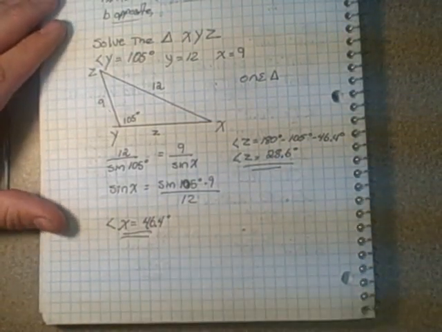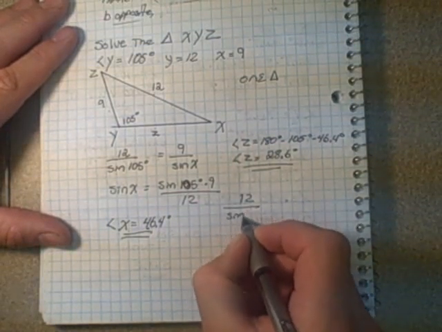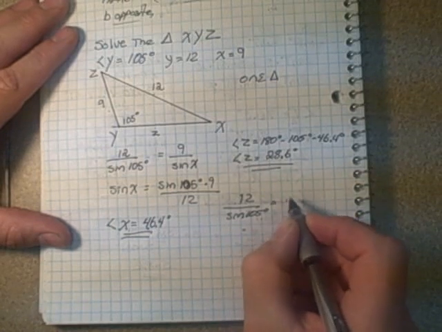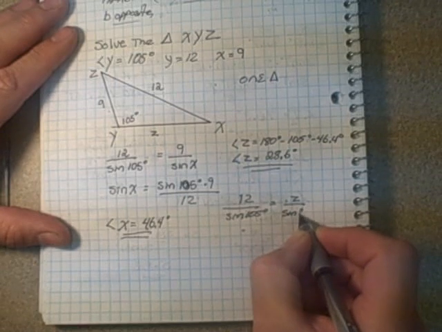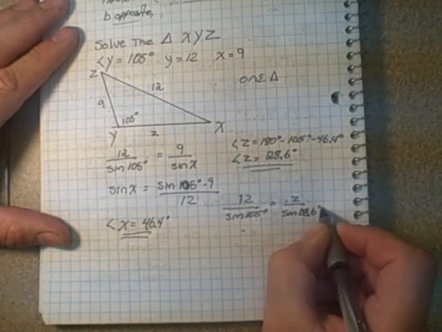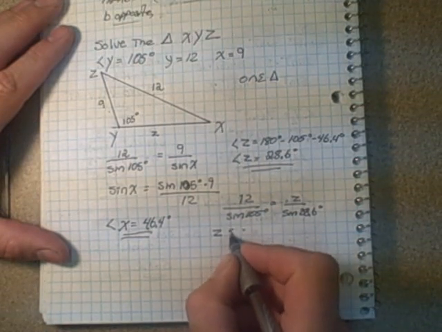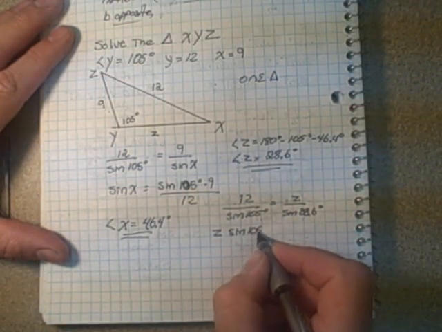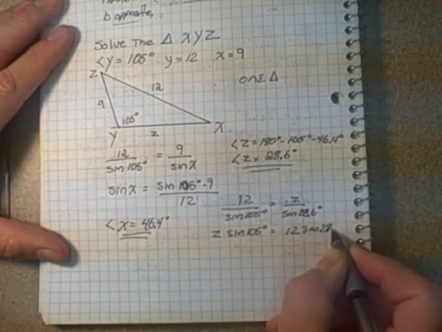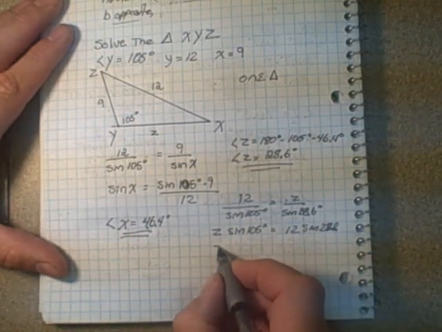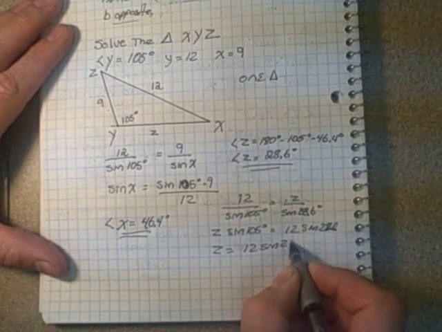And then we just have side z to calculate. So 12 over sine 105 is equal to the same thing as saying z over sine 28.6. So z sine 105 equals 12 sine 28.6. Z equals 12 sine 28.6 over sine 105.